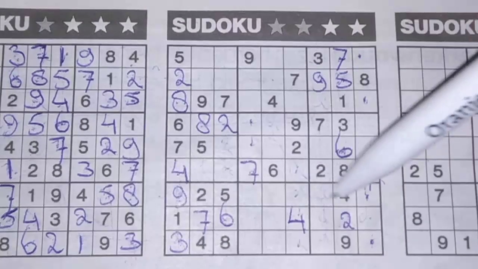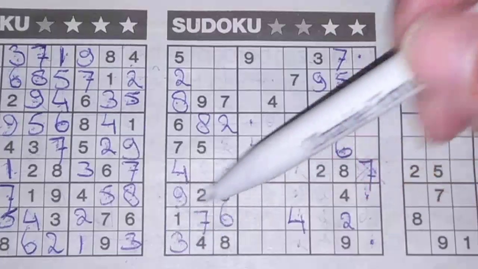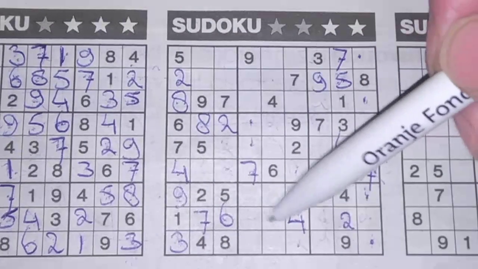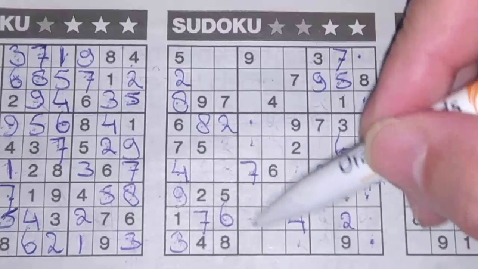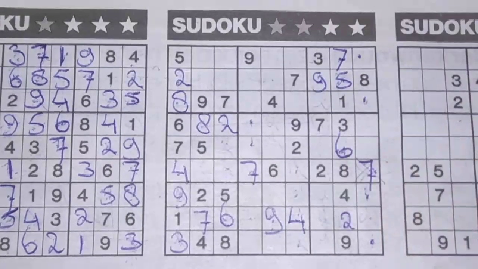The 9 in this row, the 9 in the last row, so in the row between, the only 2 places for the 9, here or there. But I see here 9, no 9 there, 9 should be here.